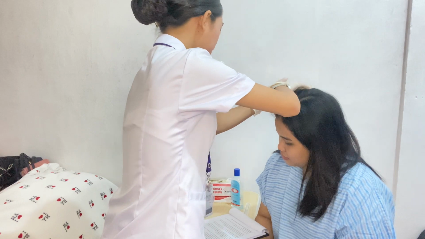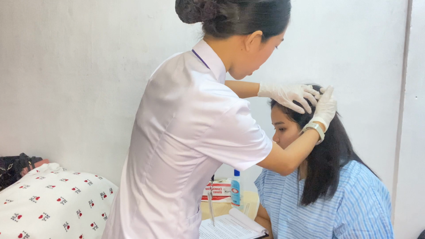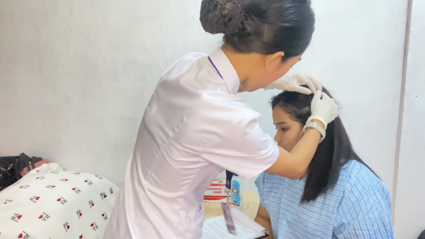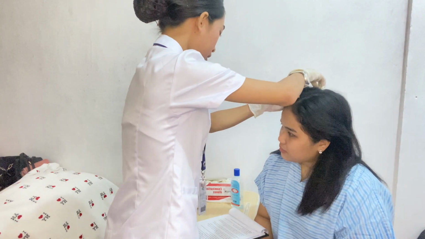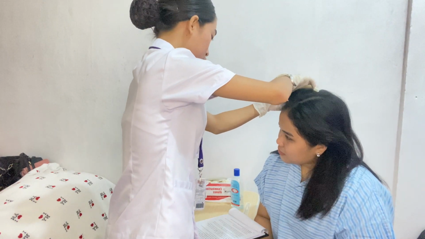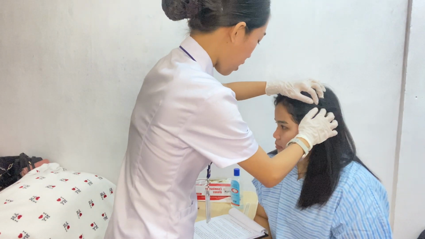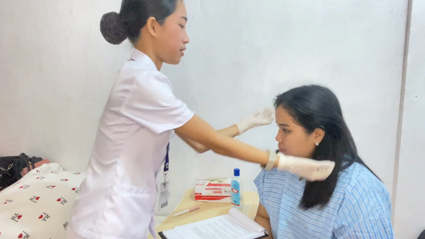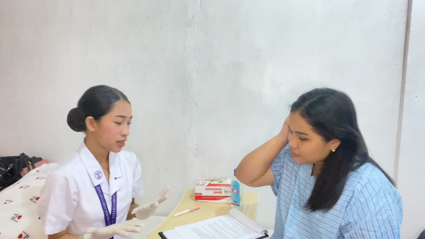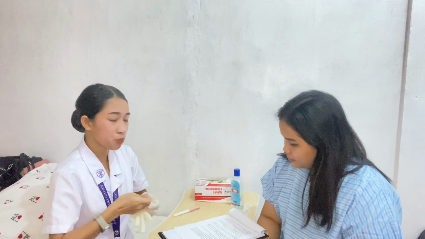So, basically, I am just palpating and inspecting her hair for any scars or lesions that are present. What I wanted to look for is even distribution of hair, thickness, moisture, texture, or if there are any bugs, lice, and dandruff. Okay, thank you so much po, ma'am. I'm done. So, once I'm done with the hair assessment, I'll remove my gloves and properly dispose of them. And I need to perform hand hygiene to avoid contamination.